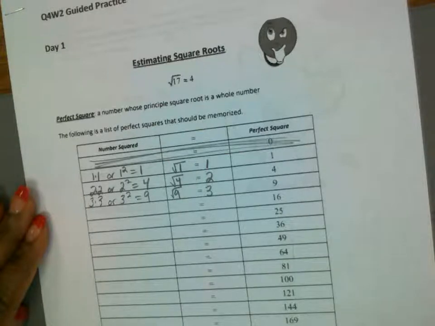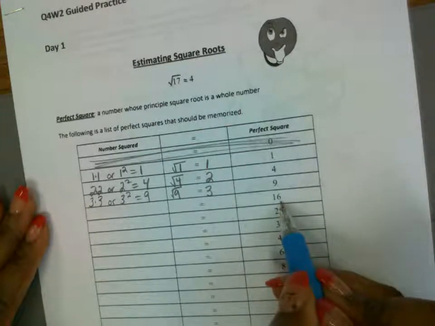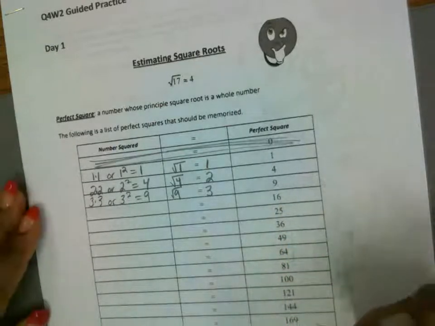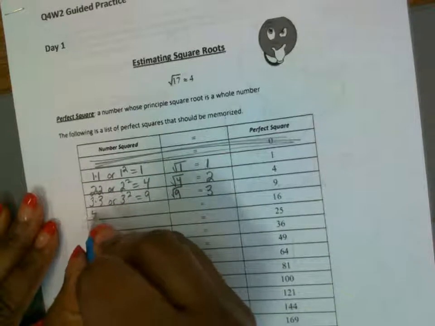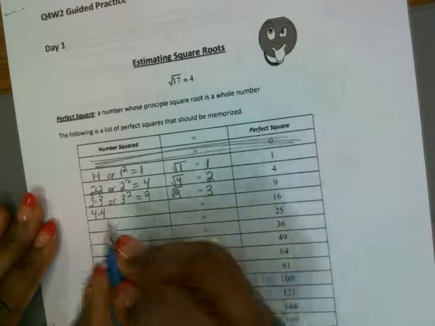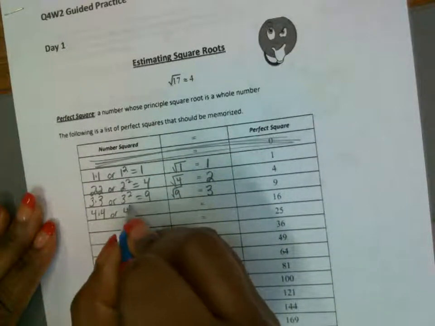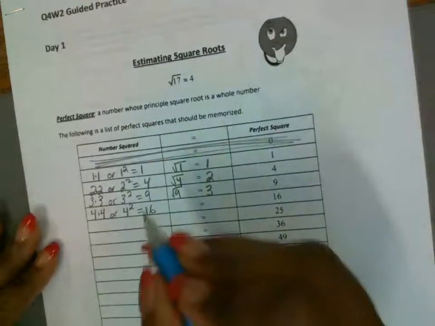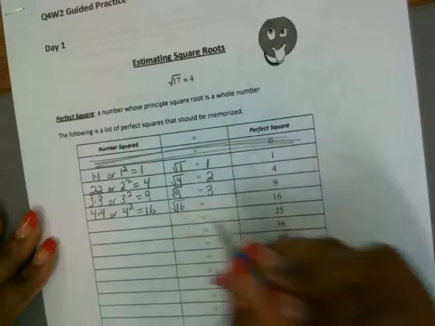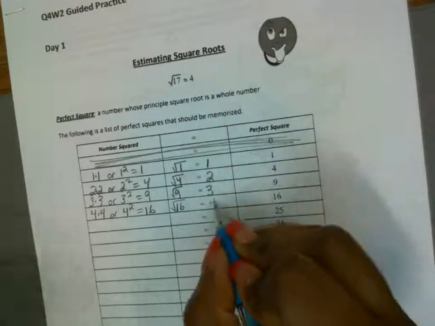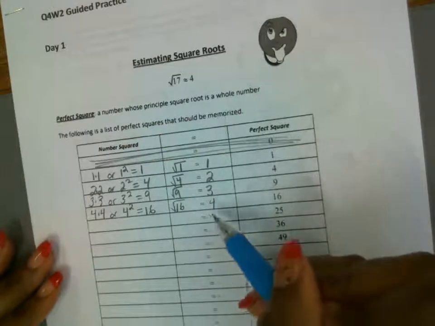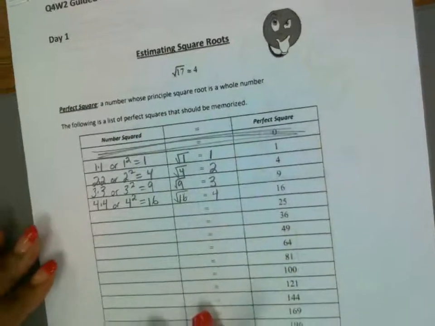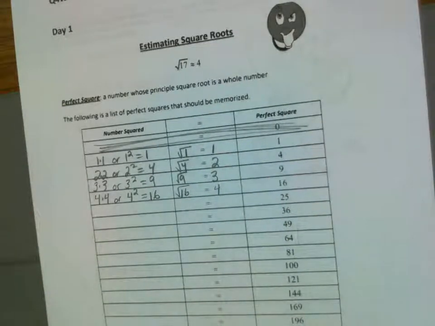Okay. Let's look at the perfect square 16. How is 16 a perfect square? What do we know about 16? Well, we know that 4 times itself, 4 times 4, or 4 to the second power, is equal to 16. So what does that tell us? That tells us that the square root of 16 is equal to 4. Because again, 4 times itself is equal to the number that's under this radical. Any questions about the first 4 that I've done?